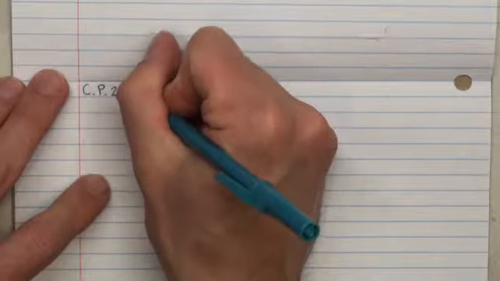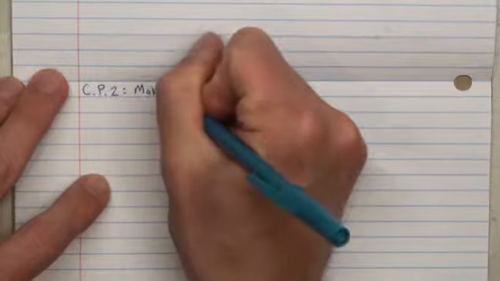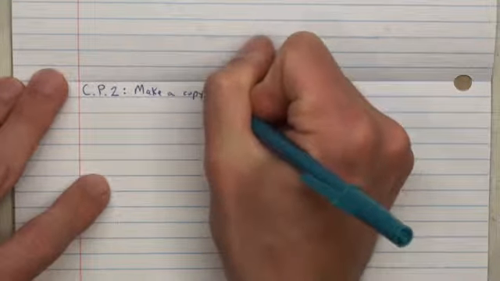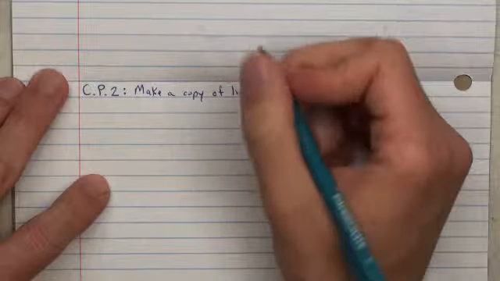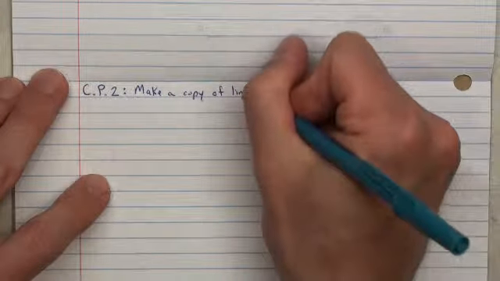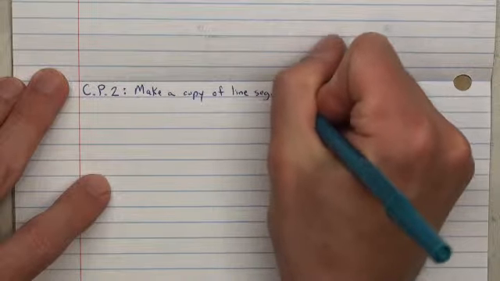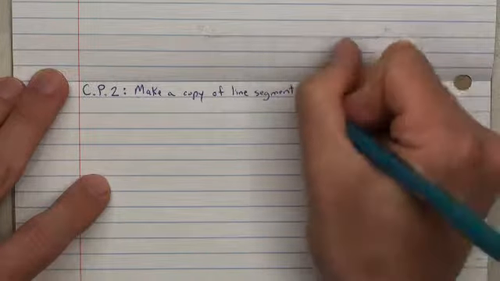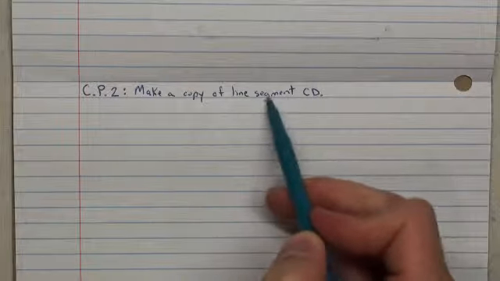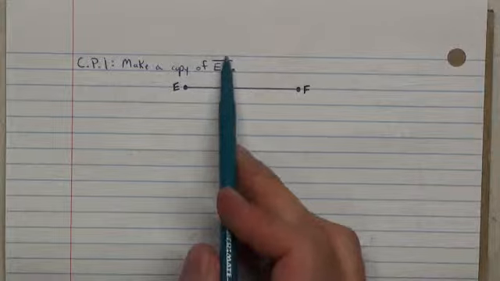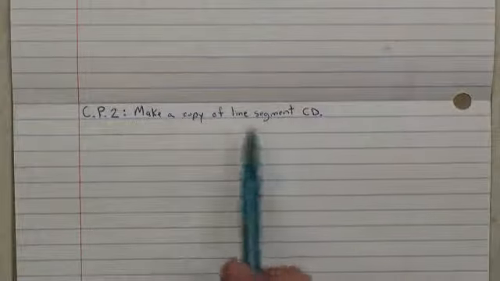Except maybe you could be asked this way. Make a copy of, and instead of putting the symbol for line segment, they just write out line segment, and for instance line segment CD. And now we don't have the line over CD because the words line segment take the place of the symbol. Here we didn't have the words line segment, so we needed the symbol. Here we have the words, so we don't need the symbol.